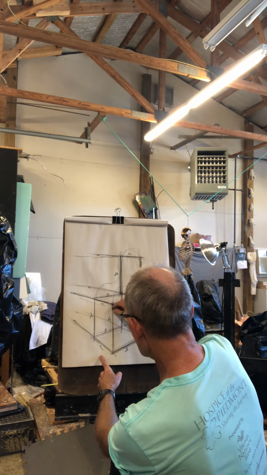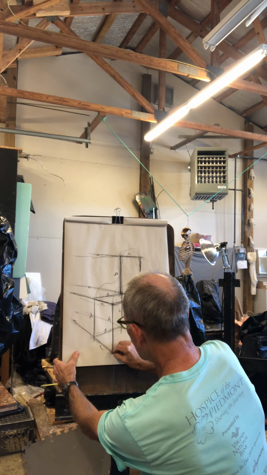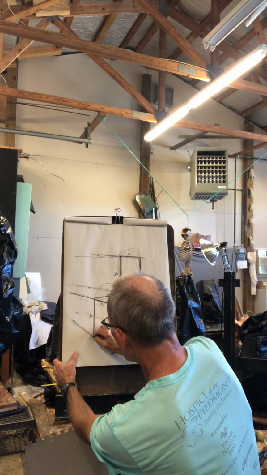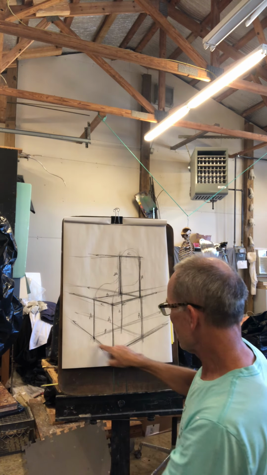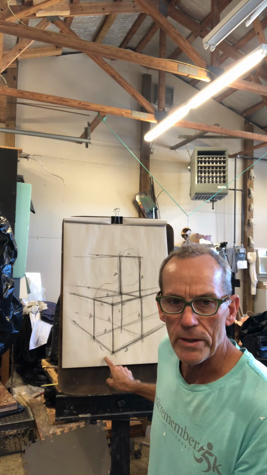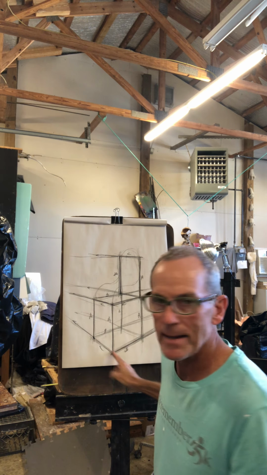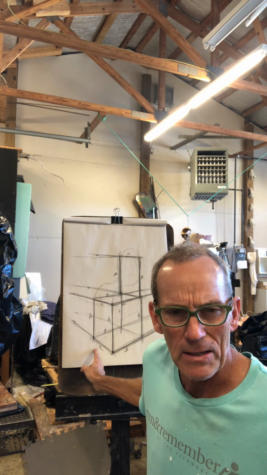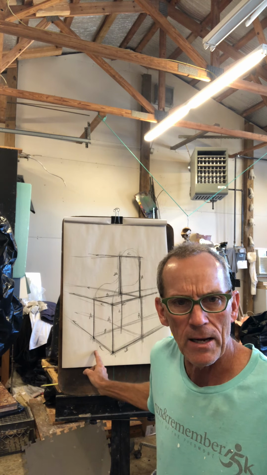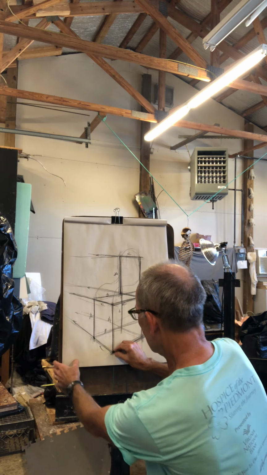There's an implied perspective line. So where the legs come down here and sit, and where this leg comes down here and sits, these are symmetrical points down here. They're not actually connected by any line that I see, but there's an implied line because they're symmetrical points.